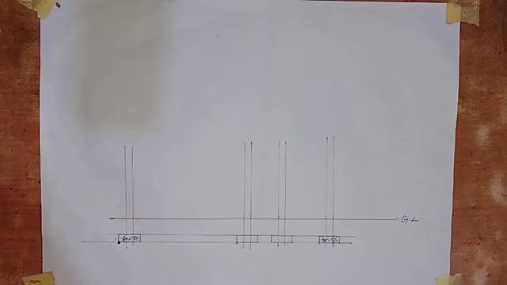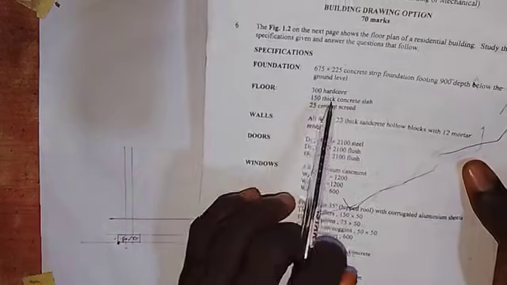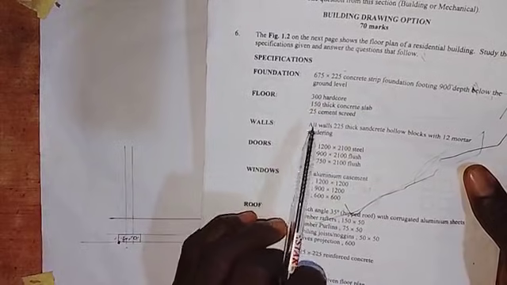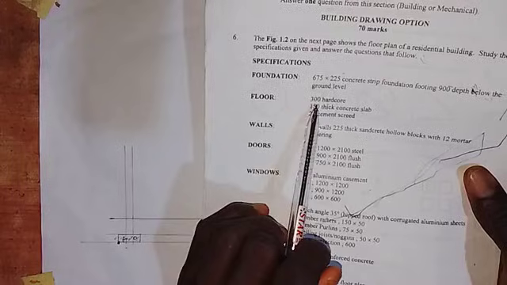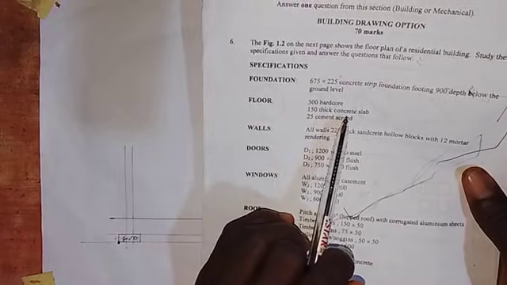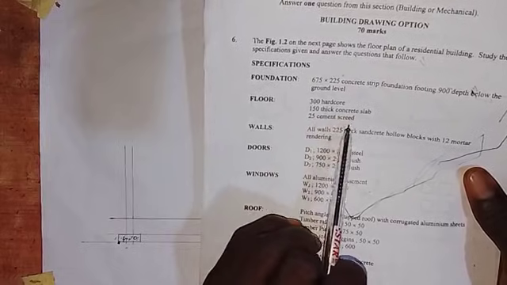So next, let's go for the floor. We have put the foundation footing there. So next we want to go for the floor. In the specifications we have floor. For the floor we have 3 components that we have to put in this drawing. We have the hard core 300 thick, and we have 150 thick concrete slab and 25 cement screed.